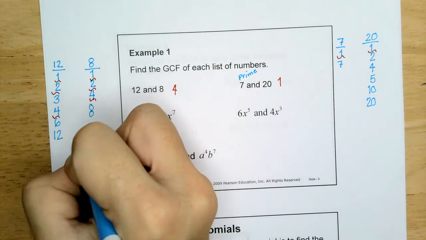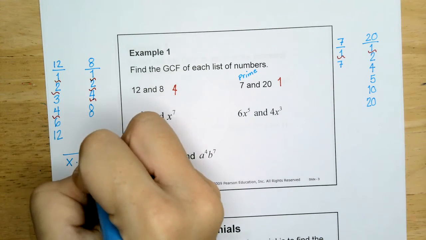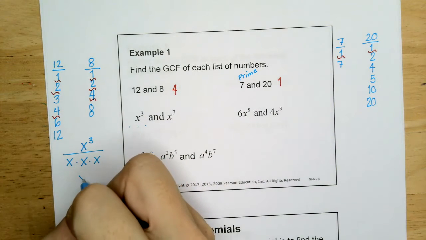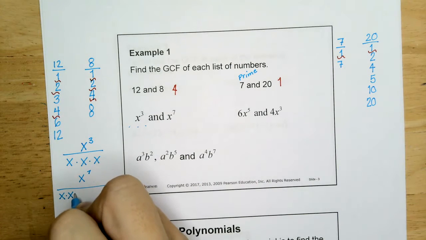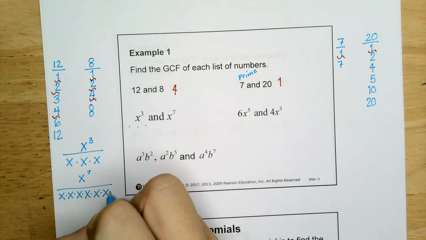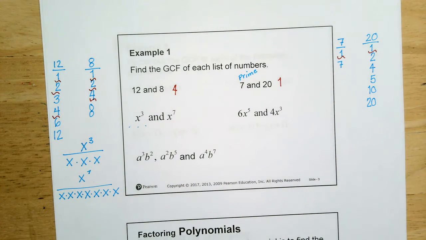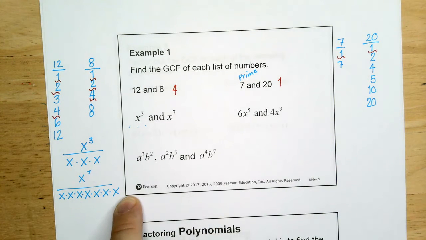So here we have x to the 3rd is just x times x times x. X to the 7th is x 7 times. Okay? And remember, when we're multiplying, we're adding. When we're dividing, we're subtracting.